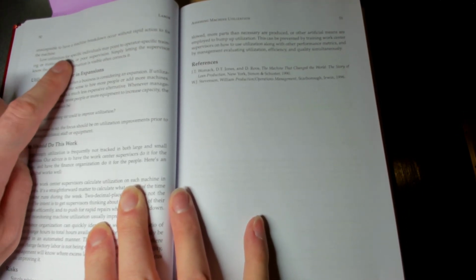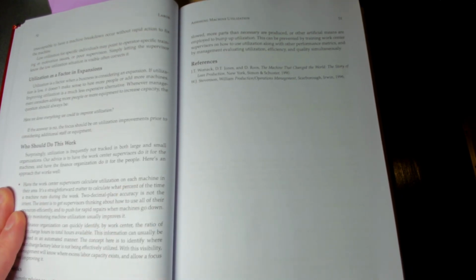Low utilization for specific individuals may point to operator-specific training or motivation issues or poor supervision. Simply letting the supervisor know the low utilization situation is visible often corrects it.